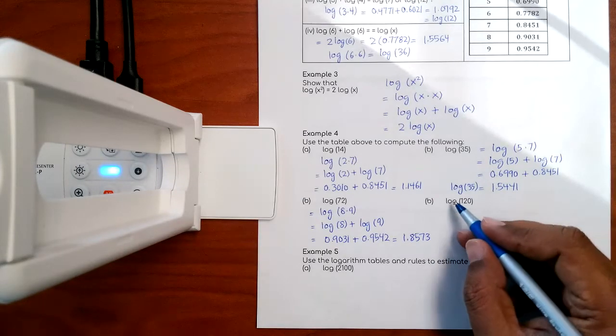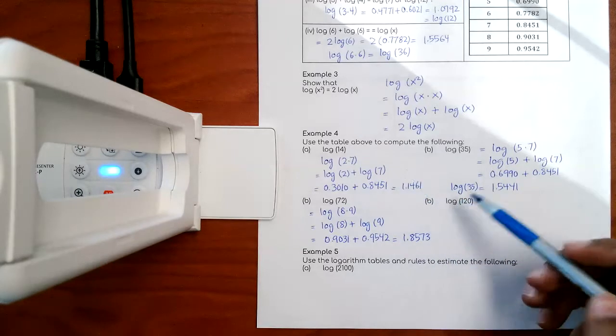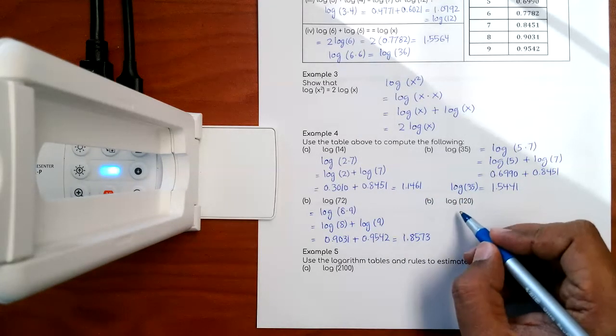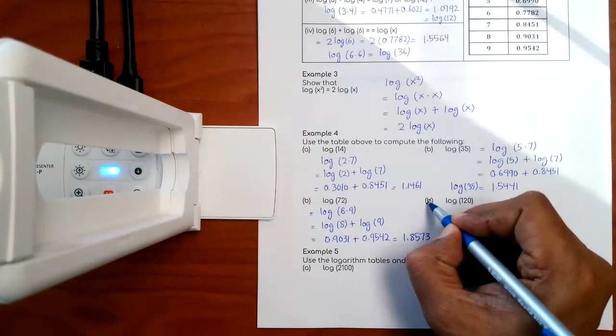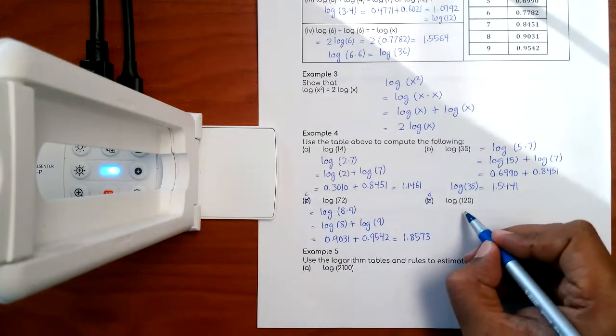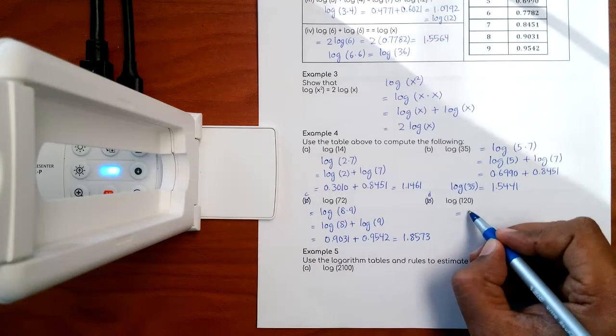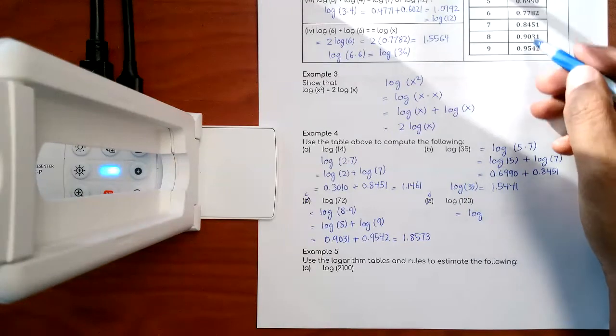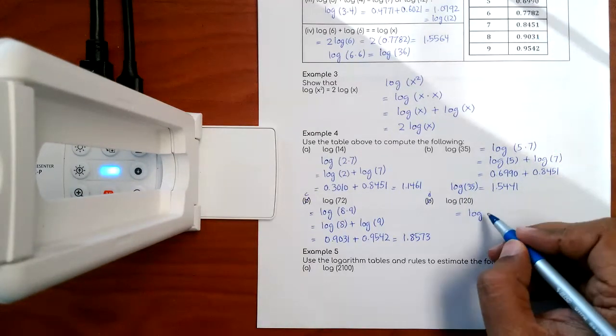Another problem, part example 4, the last part, log of 120. So this should be D and this should be C. So I can again rewrite this as log of 12 times 10, but since 12 is also not there, I can write 3 times 4.